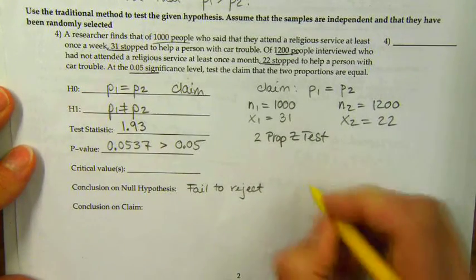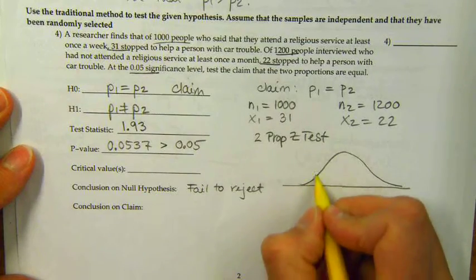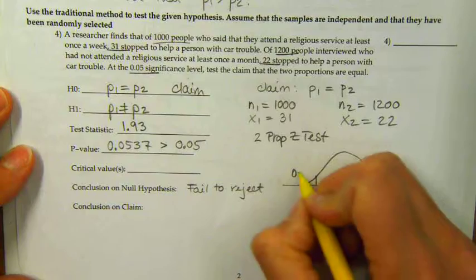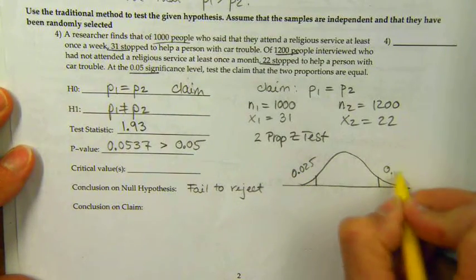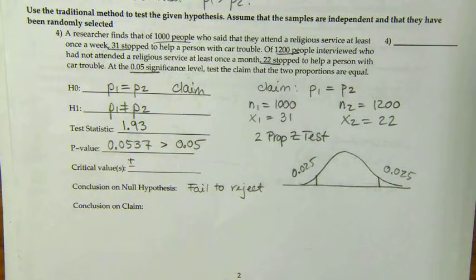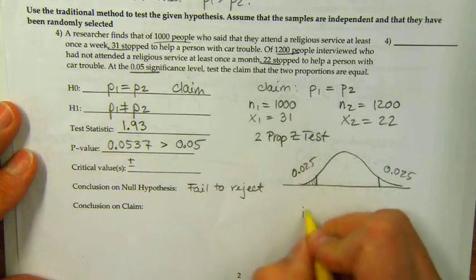Okay, so we have a two-tail test over here. What is the area in each tail? Yeah, half of 0.05. And so we're going to have the plus or minus. These are z-scores. What do we use to find these z-scores? Inverse norm.